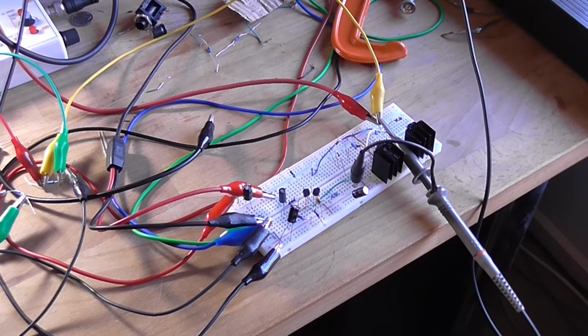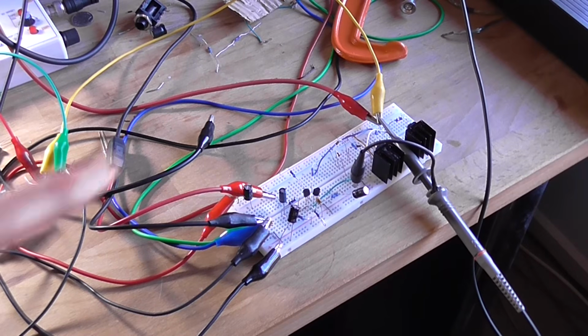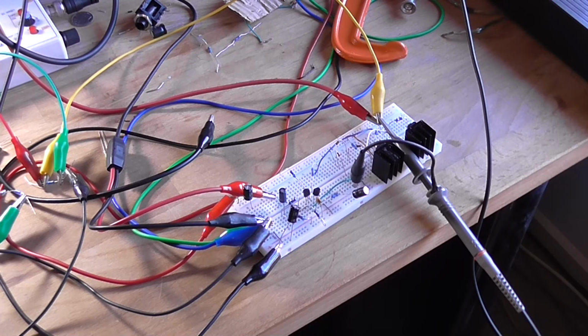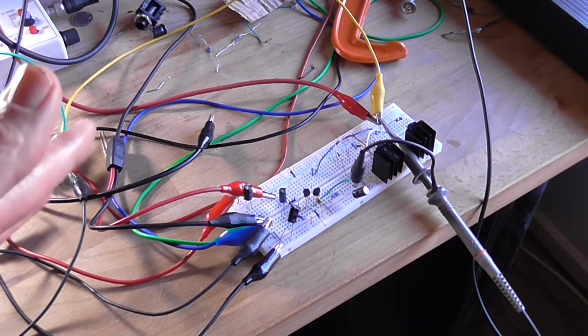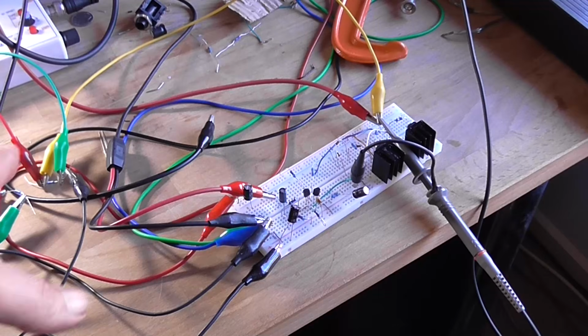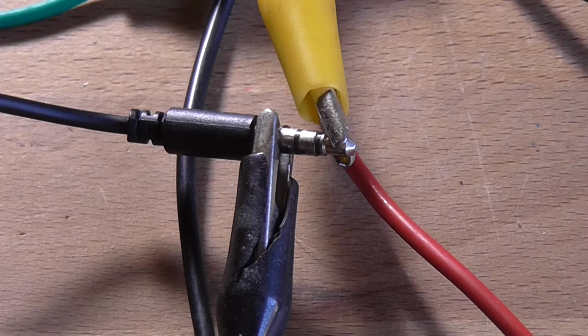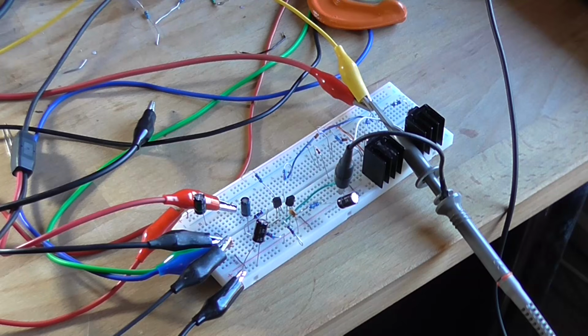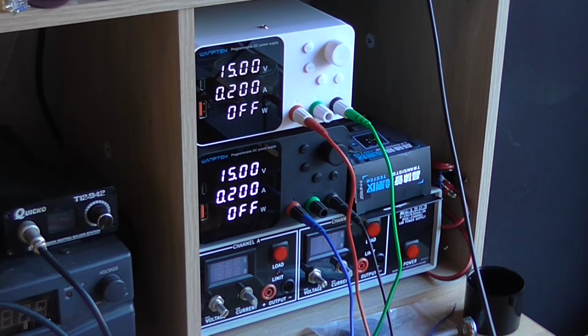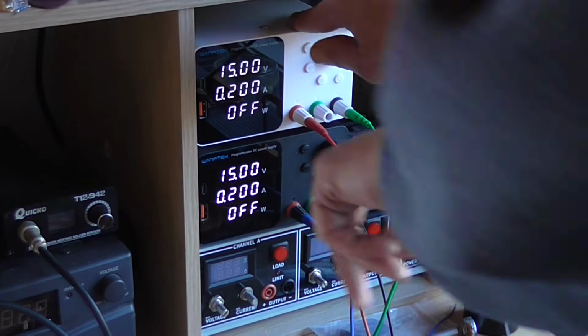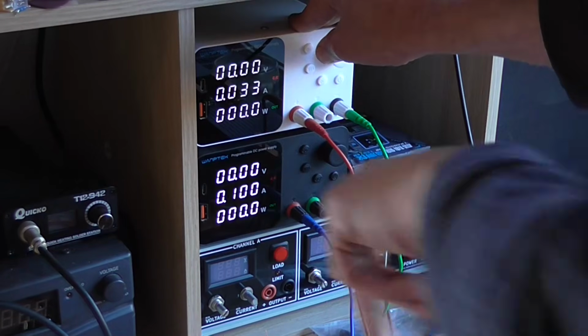But what I should really do now is actually connect this to a pair of headphones, or at least one side of a headphone, and just verify that it passes a signal out into the headphones. So I've got the headphones, 32 ohm, with crocodile clips across the plug, across the output of the amplifier. So hopefully nothing goes up in smoke, so I'll turn the supplies back on.